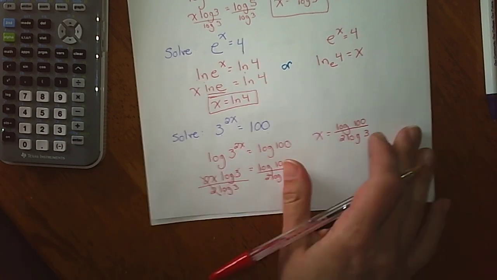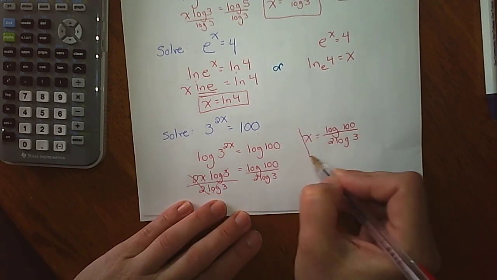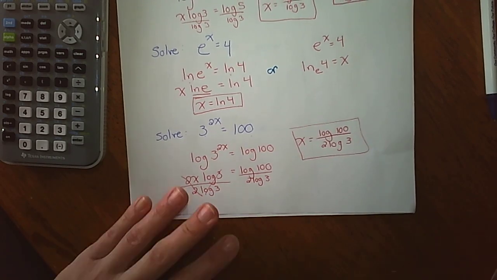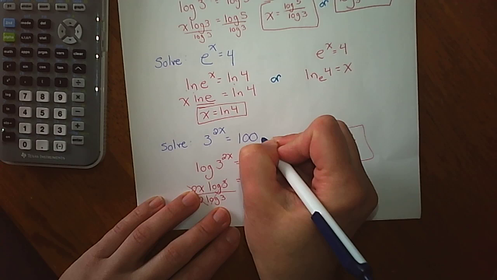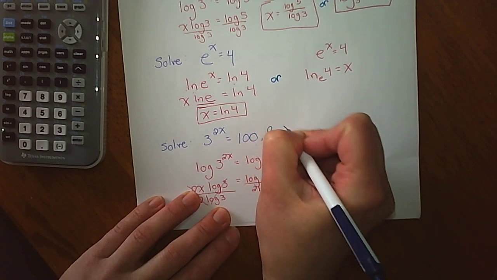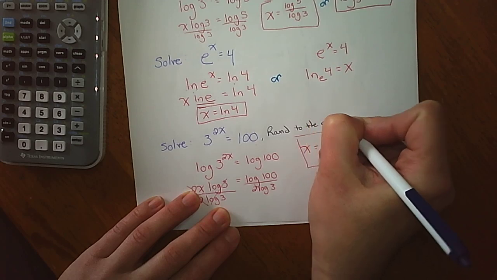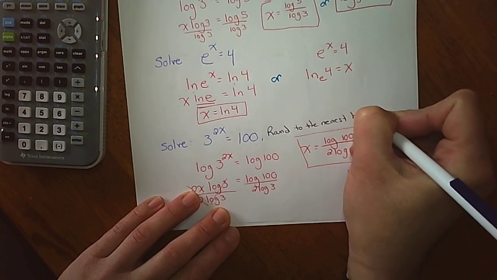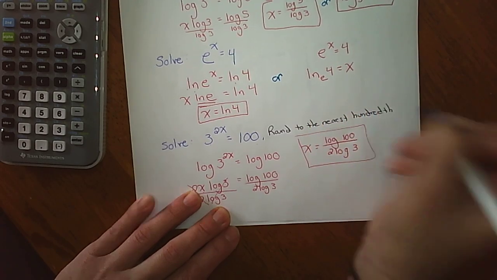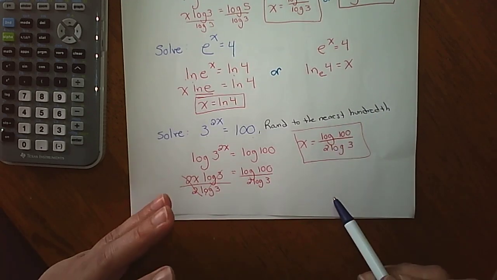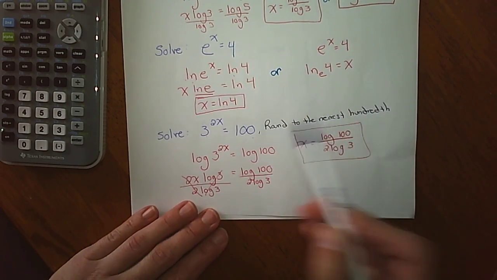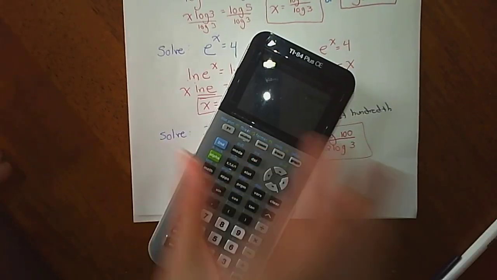Now, what's important is that's the answer, right? But most of the time, these questions are going to say round to the nearest 100th, right? That means you want to convert your answer into a decimal if that ever pops up. So you just do it all on your calculator. I'm actually going to get a little closer so you can see the calculator better.